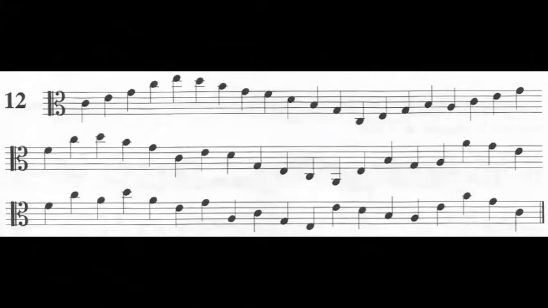Okay, let's look at number 12. I see lots of ascending and descending thirds in this one, so our mnemonic syllable patterns should come in some use here. We'll take it about the same tempo.